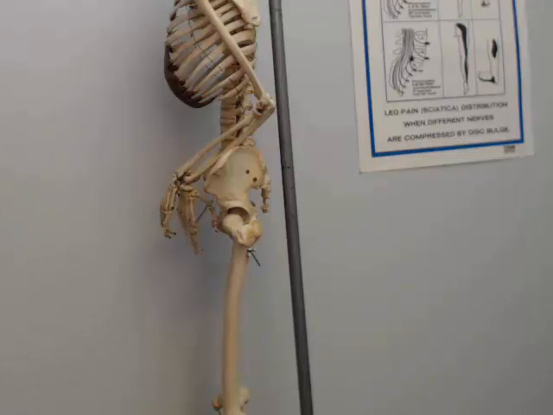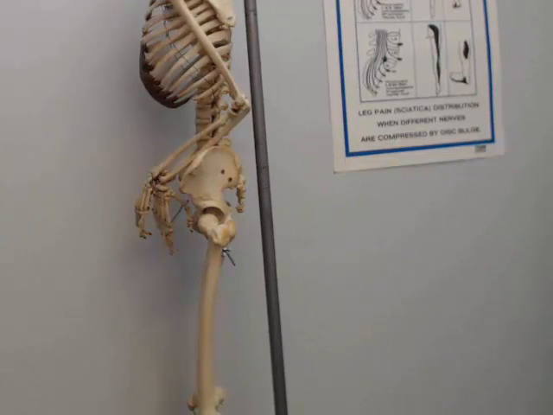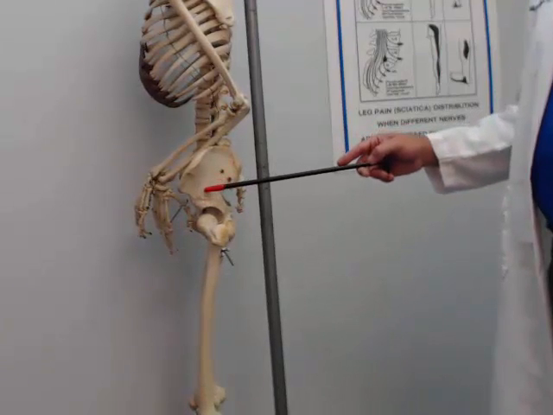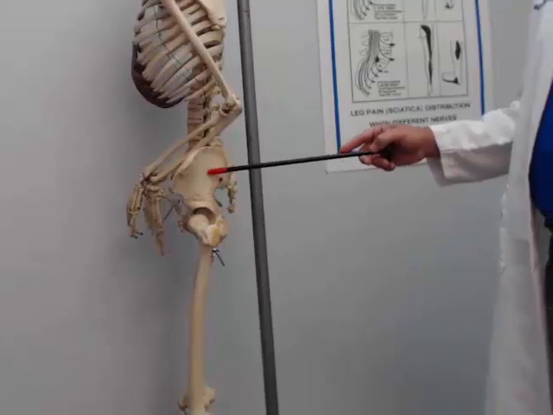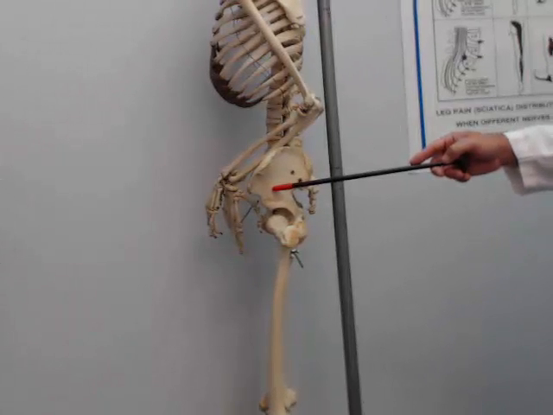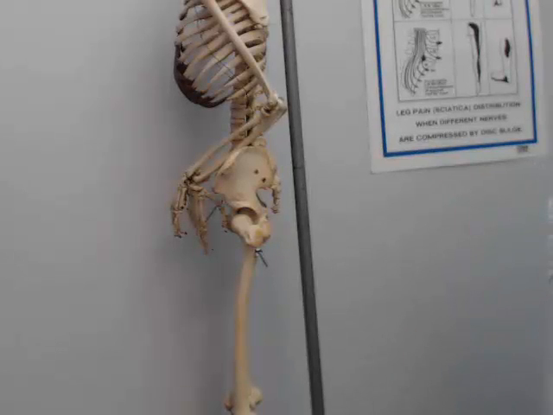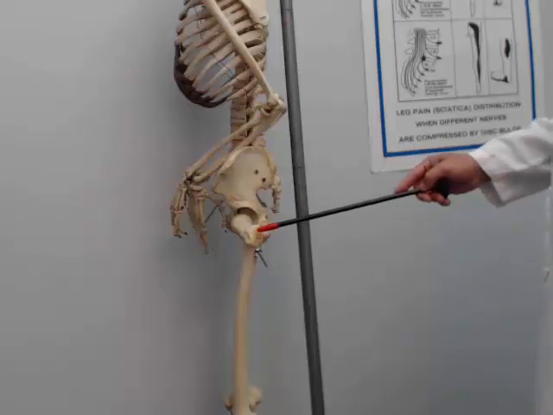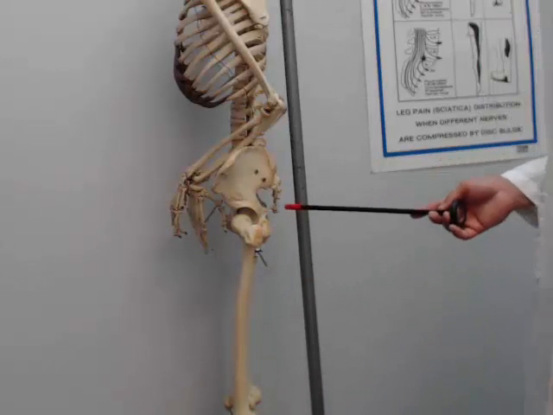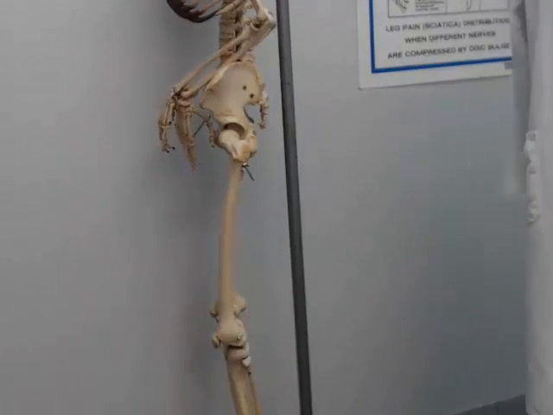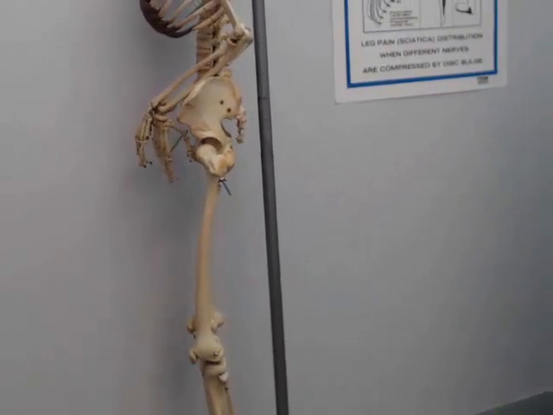First lab to be covered is Lab 8, the pelvic bone, femur and patella, gluteal region, posterior thigh, and popliteal region. First, the bony features.